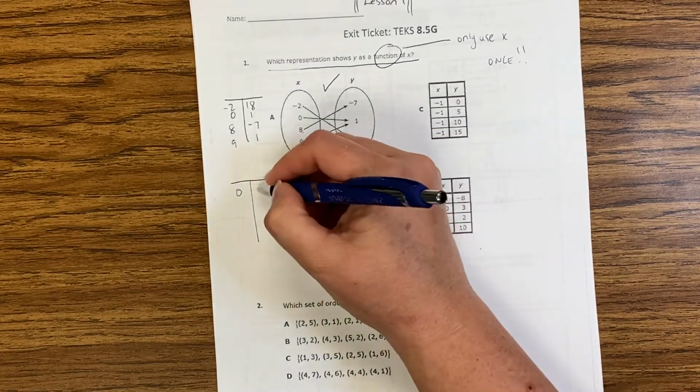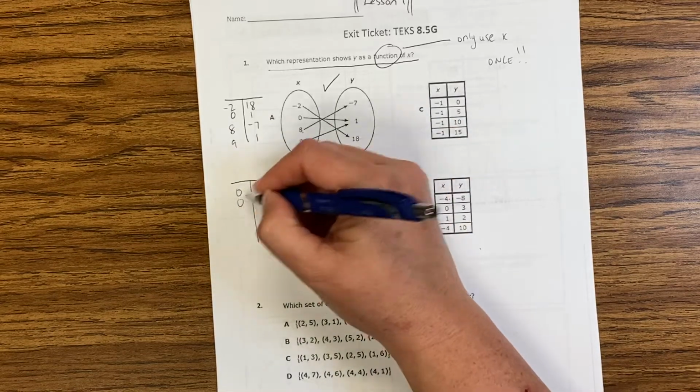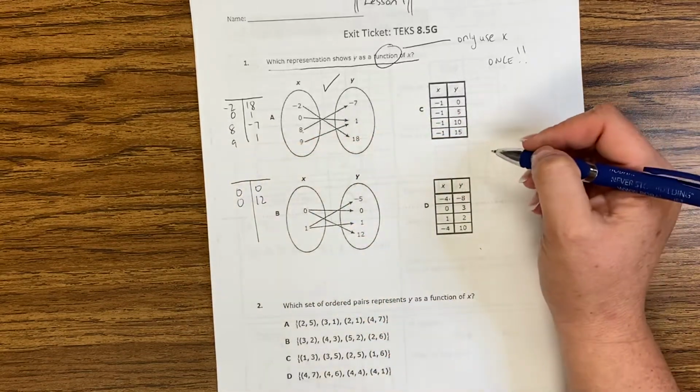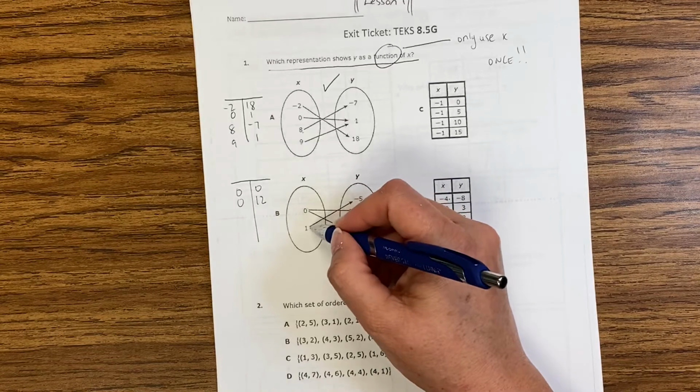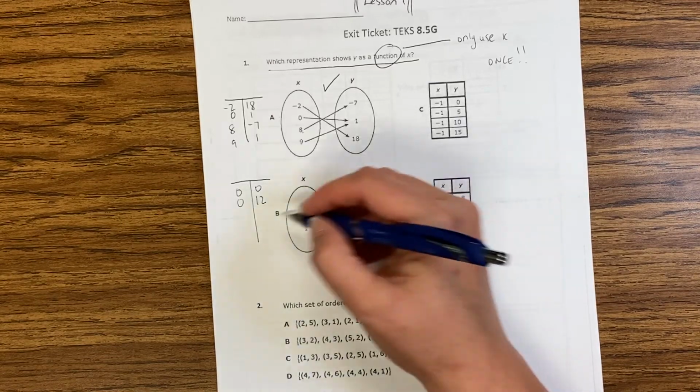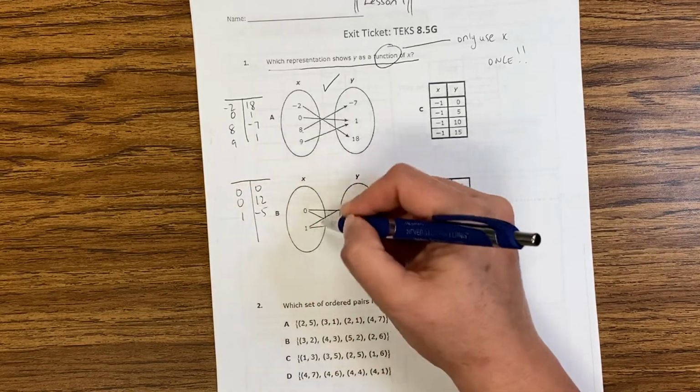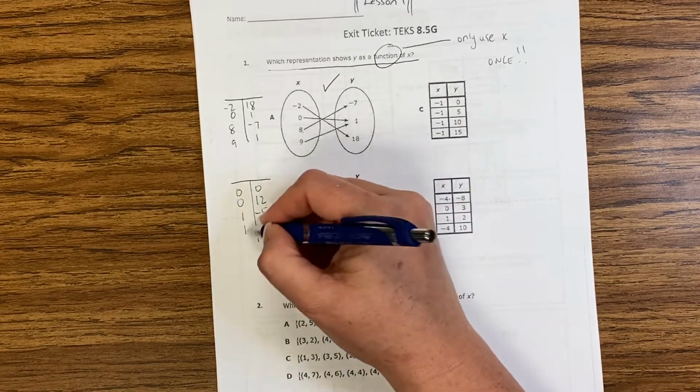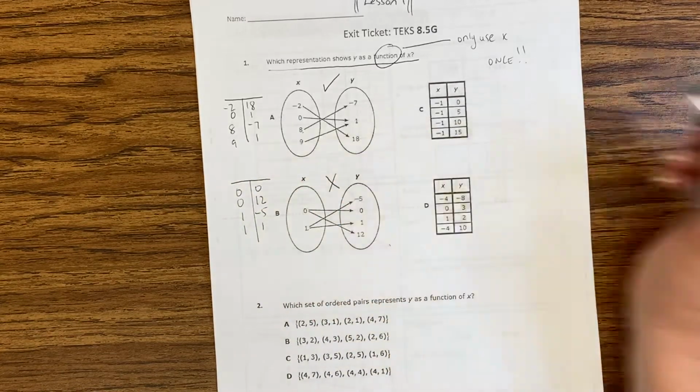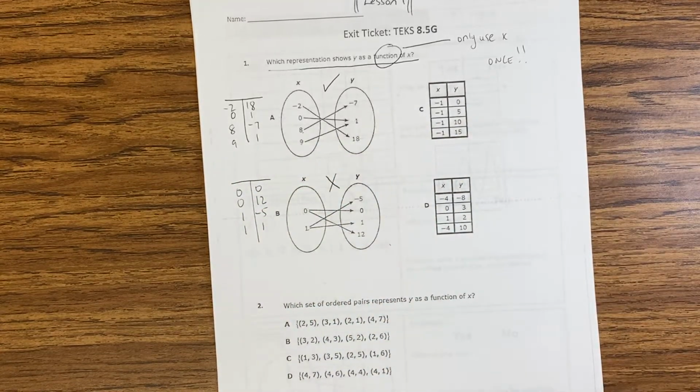Moving over here to B, with 0, I use 0 twice. I have 0, 0. I also have 0, 12. I use 1 twice. There's 2 arrows. 1, -5, and 1, 1. This is not a function. Although I think I found the answer, I'm going to keep going.